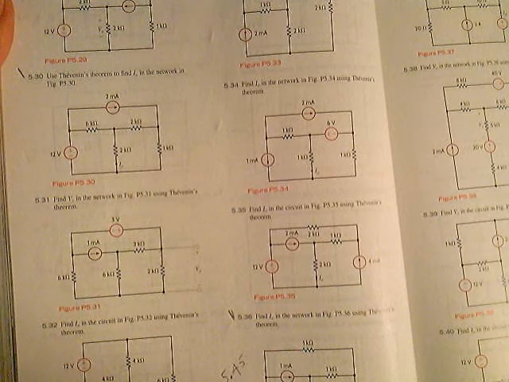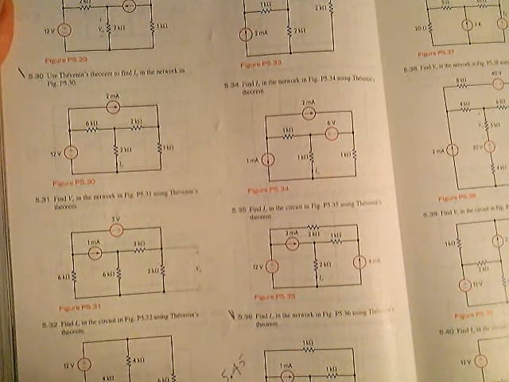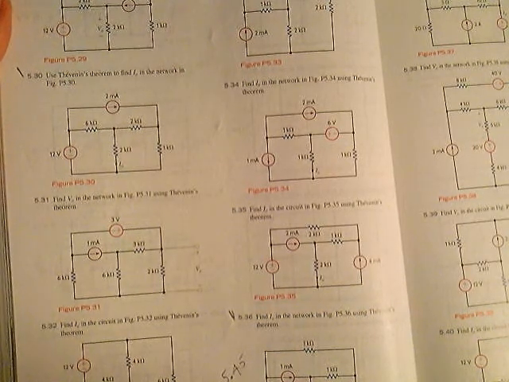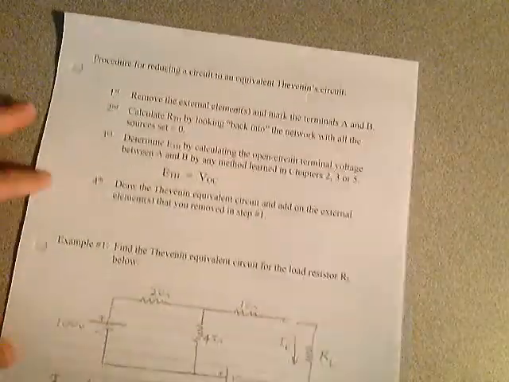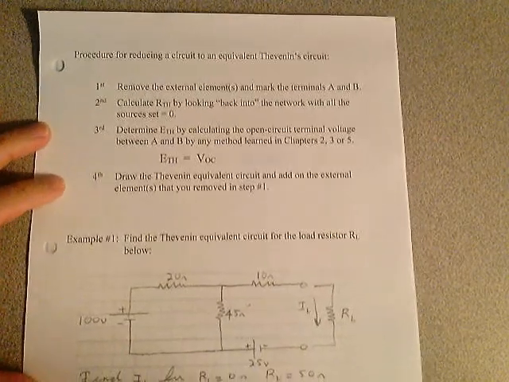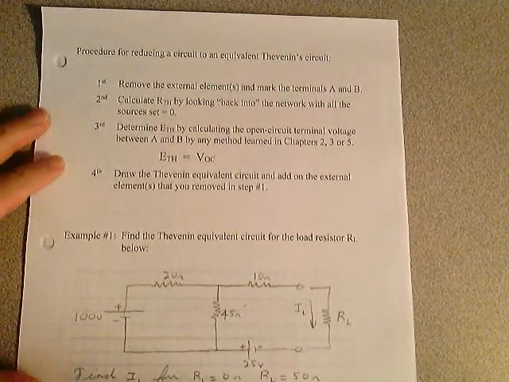I could show you numerous other problems in this chapter with independent sources and with dependent sources that you're going to use Thevenin's theorem on. But we have to discuss it and work some additional problems for you to get to where I want you to be. So here's the procedure. On page number 106, I put together a procedure for reducing a circuit to its Thevenin equivalent.